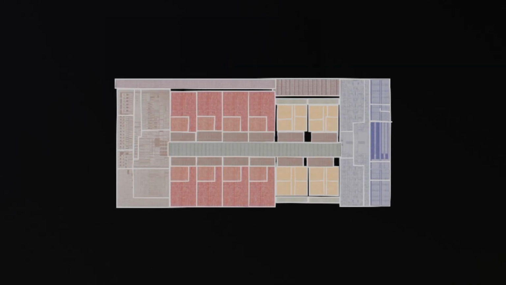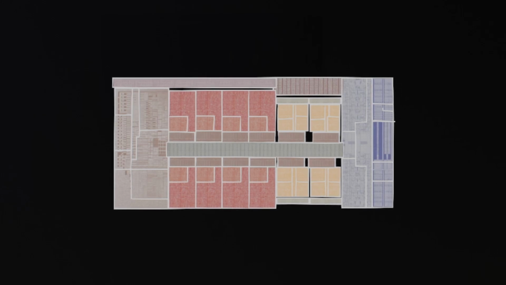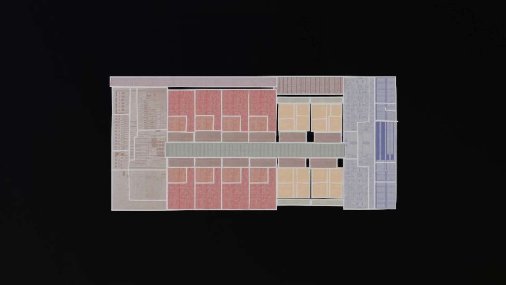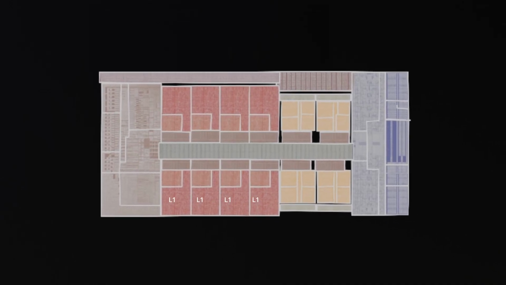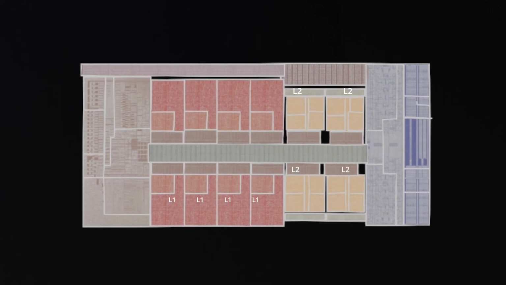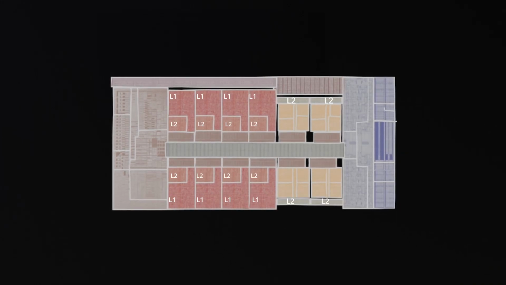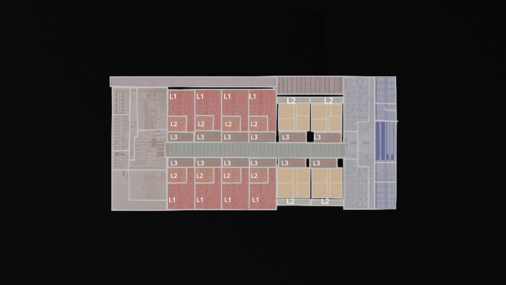To perform calculations, cores need data, which they fetch from caches. L1 and L2 caches store frequently used data. P-cores have a dedicated 2 megabytes of L2 cache, and each cluster has its own 4 megabytes of L2 cache. And L3 stores 36 megabytes.